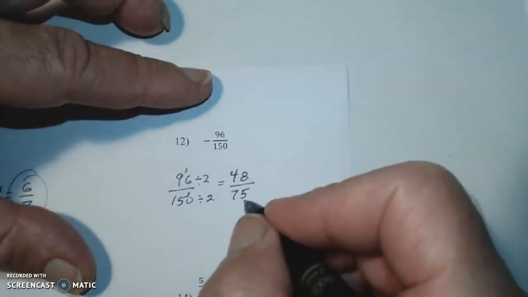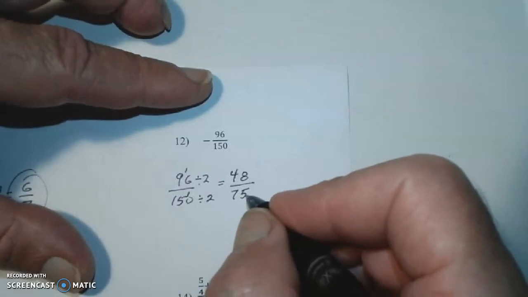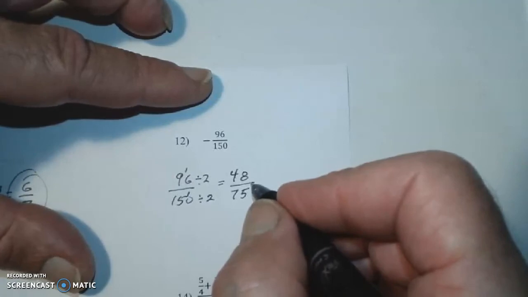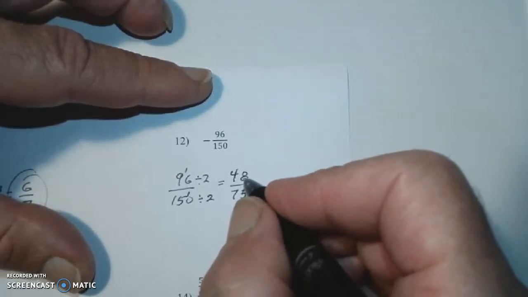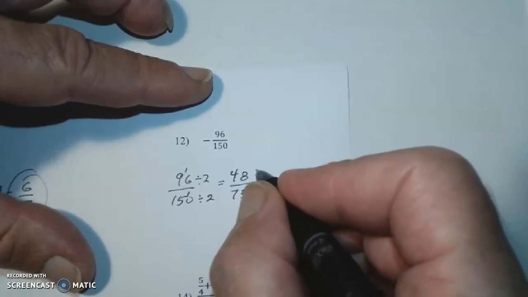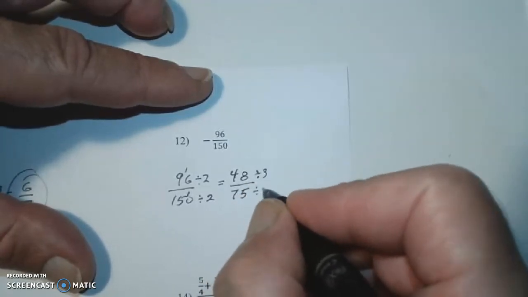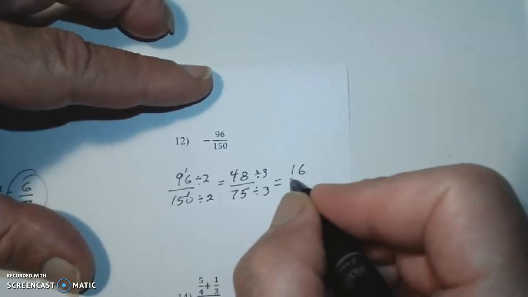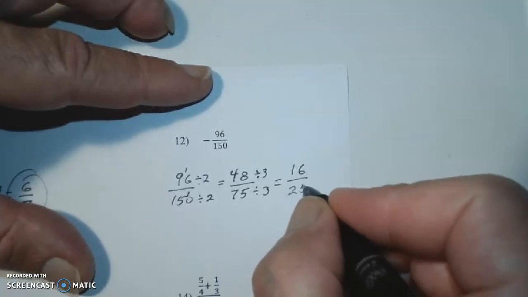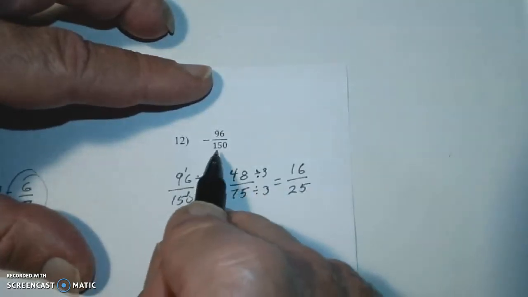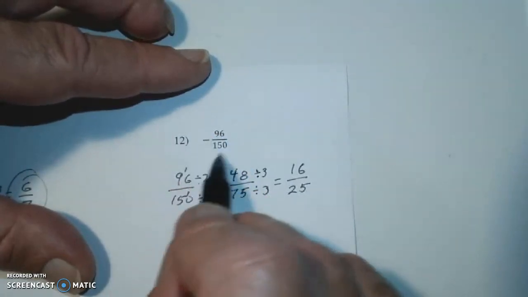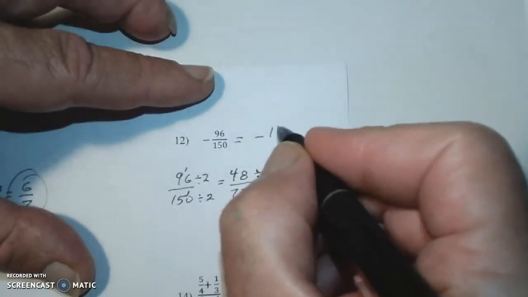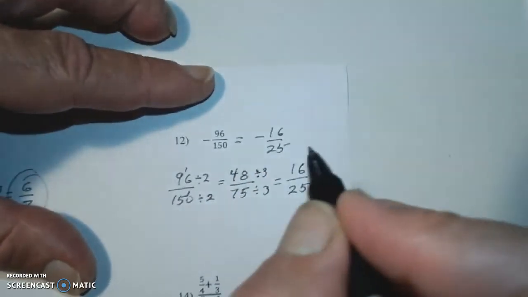Okay, well, they're not divisible by 2. 75 is divisible by 5, but 48 is not divisible by 5. You should try 3. 48 is divisible by 3. Both of these are divisible by 3. So divide by 3, you're going to end up with 16 over 25. And again, don't forget, look back at the problem. You started with a negative fraction. Your answer had better be negative. So negative 16/25.